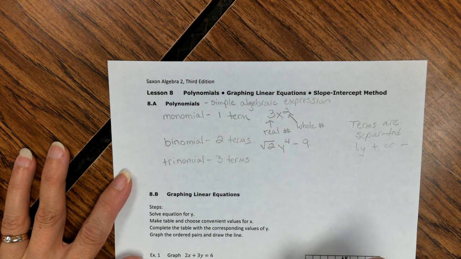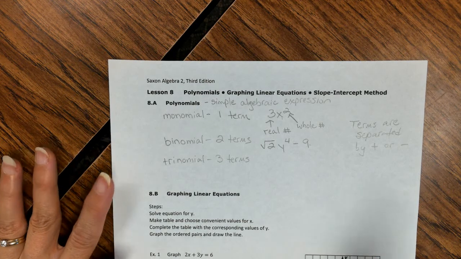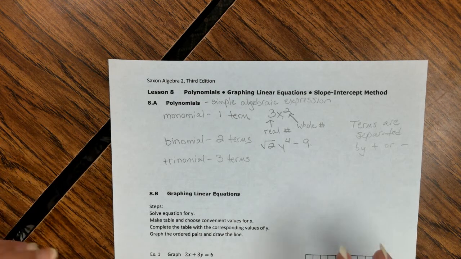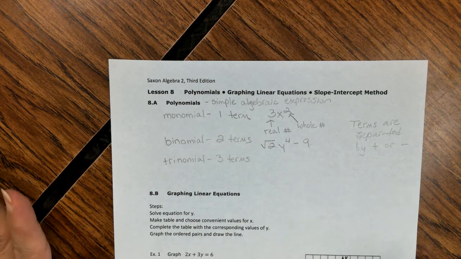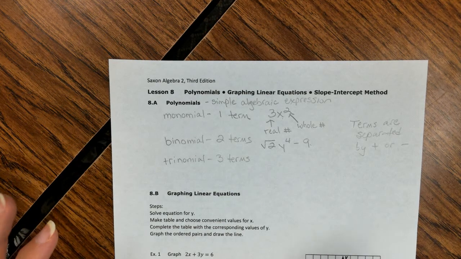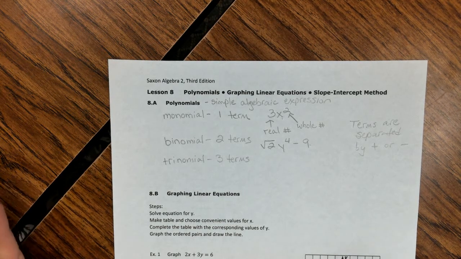Beyond that, we do not have special names for 4 terms or 5 terms or anything. They're just polynomials. The other thing to talk about in Part A is degree.